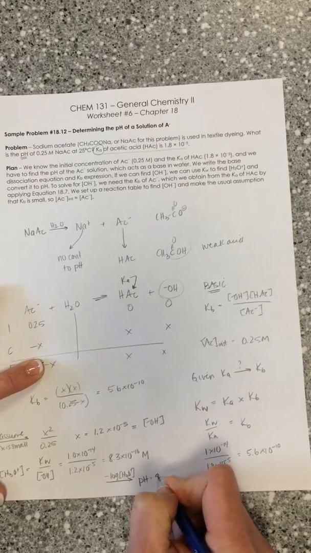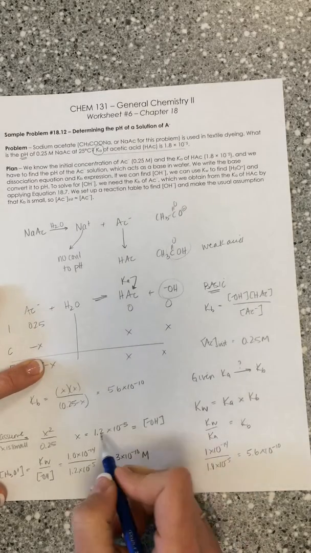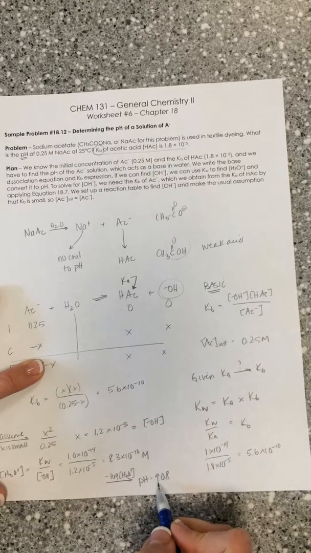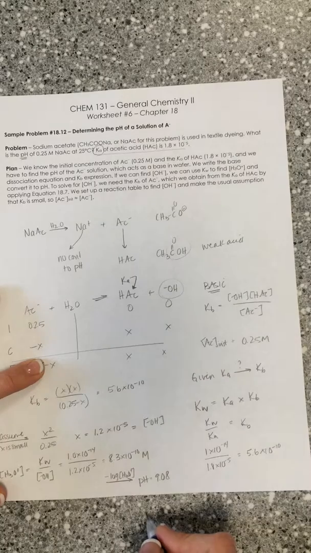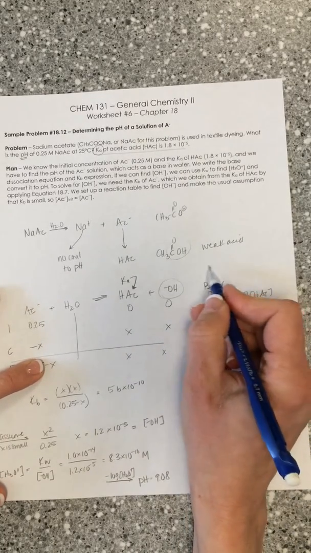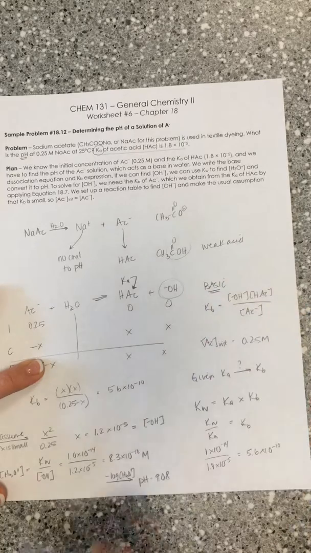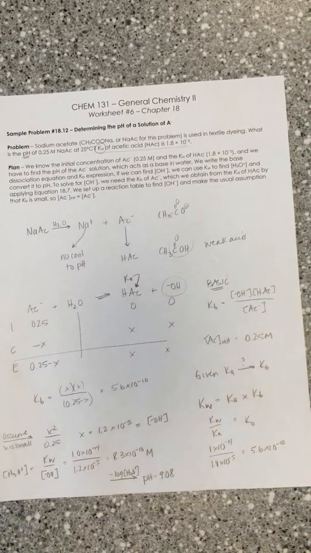So pH equals 9.08. Again, if we had taken the negative log of this, we would have gotten, let's see, 4.92. That's an acidic pH. We already predicted that our solution should be basic. So you need to make sure that you go through and do a pre-check for what you think that's going to be.